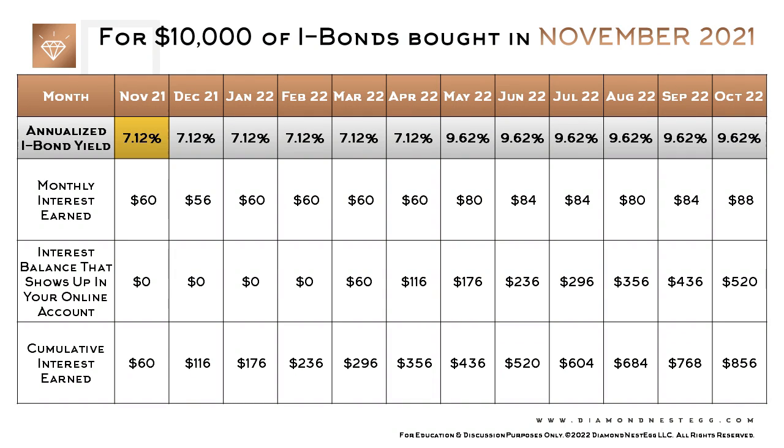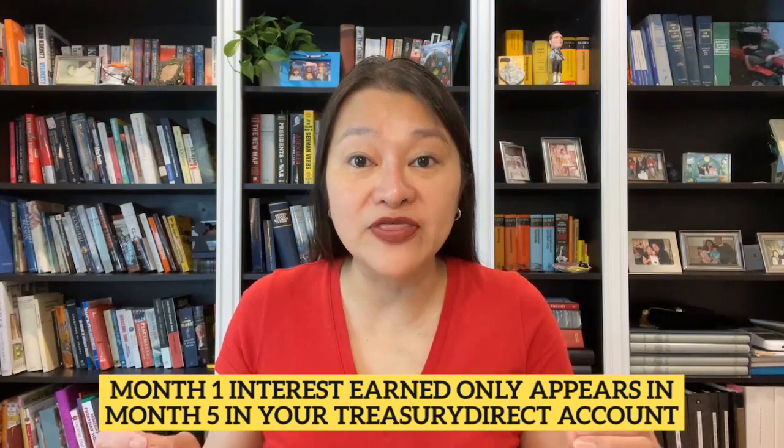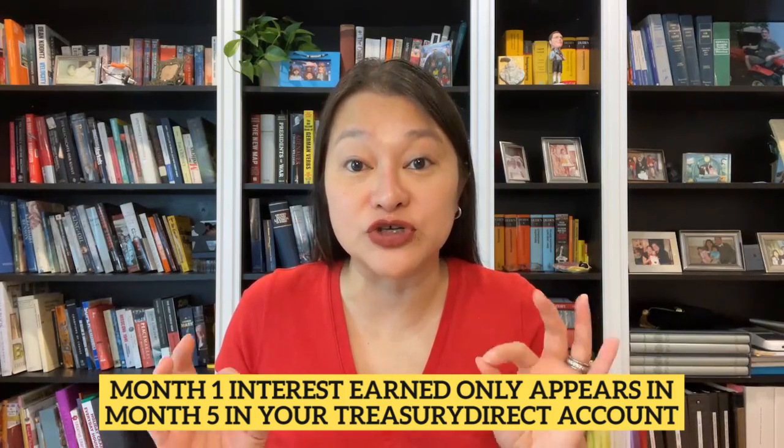If you bought in March or April 2022, you can substitute your purchase month for this November 2021 column, change the dates up here accordingly, and you'll see how the numbers play out for you. If you bought or plan on buying between May 2022 and October 2022, you can refer to these numbers here to see what you'll be earning in the first 6-month holding period. Just remember that month 1 interest earned only appears in month 5 in your Treasury Direct account.